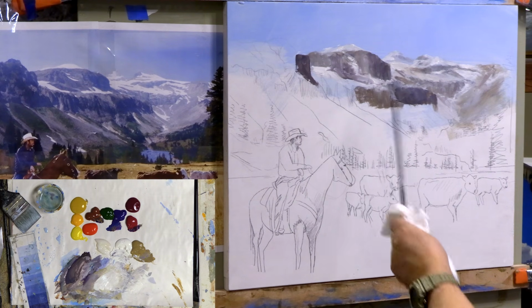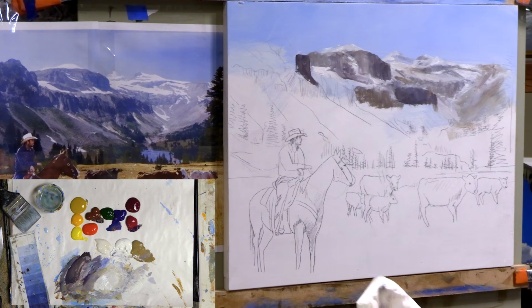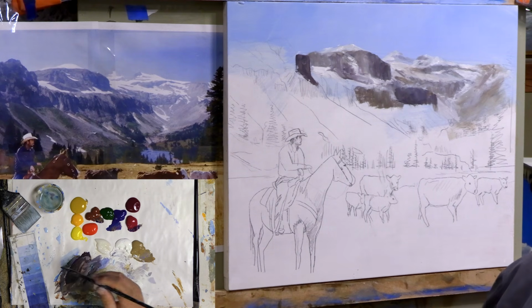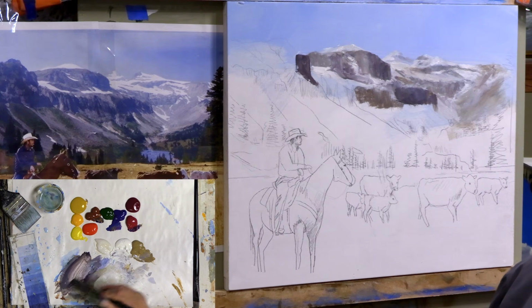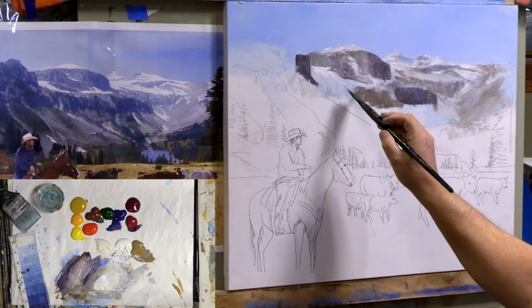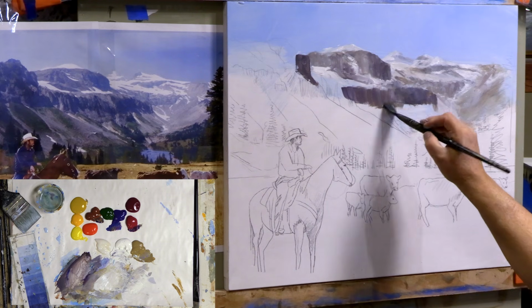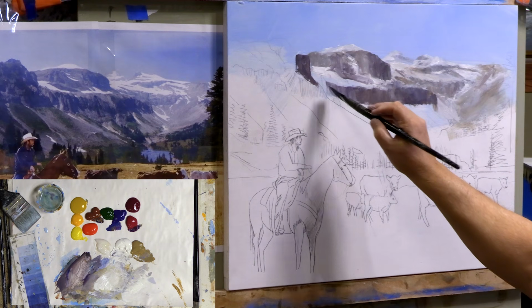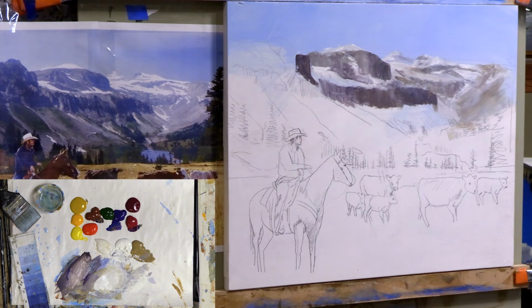So you can see now I still feel this is a little dark right into here, but let's go to a big brush here, but it is not too far off, right? So let's just push in some ridge lines here. Of that right in there.